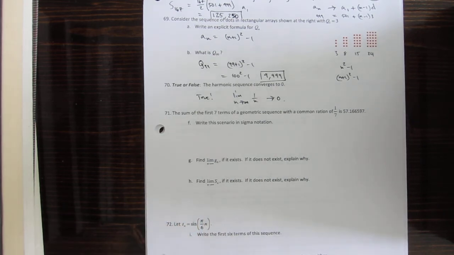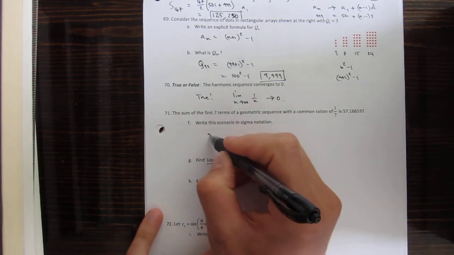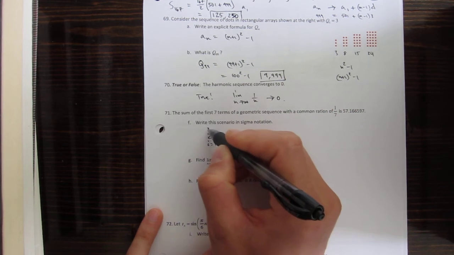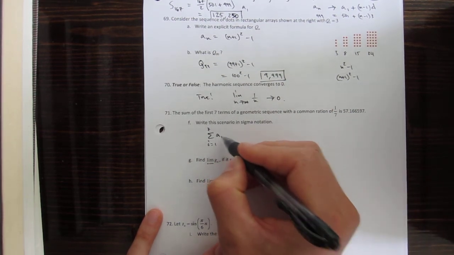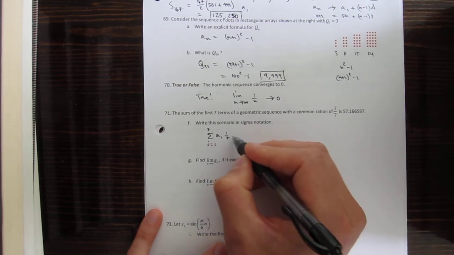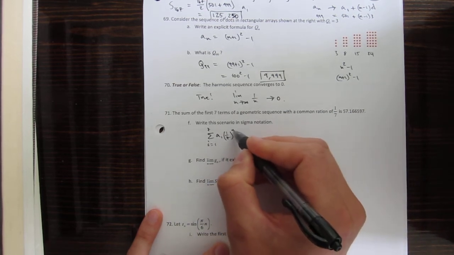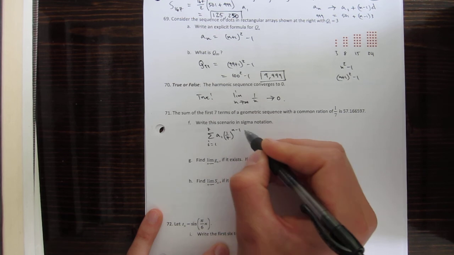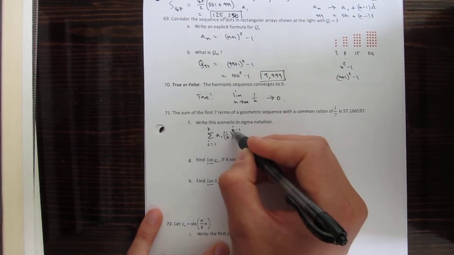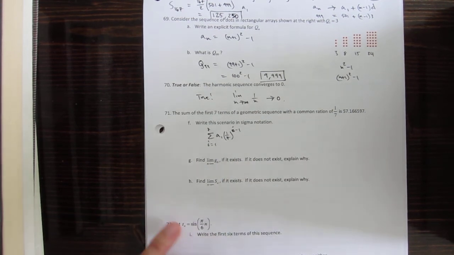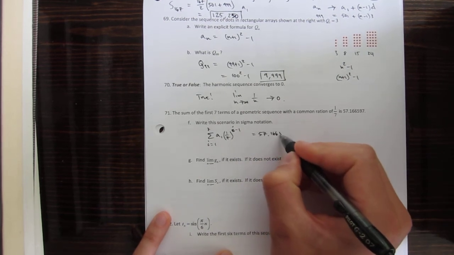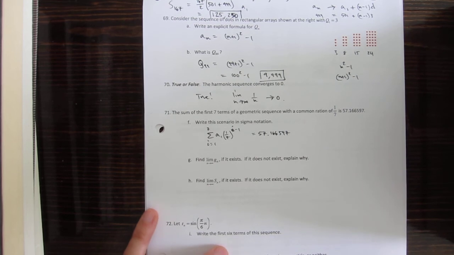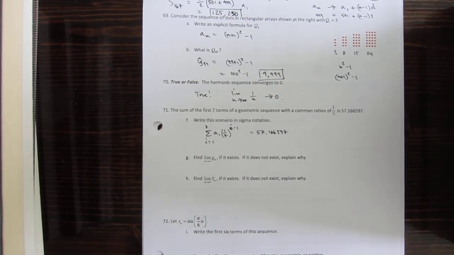71, the sum of the first 7 terms of a geometric sequence with a common ratio of 1/7 is 57.166597. Write the scenario in sigma notation. Okay, the sum from i equals 1 to 7 of whatever a sub 1 is times (1/7) to the i minus 1, equals 57.166597. Find the limit of g sub n if it exists.